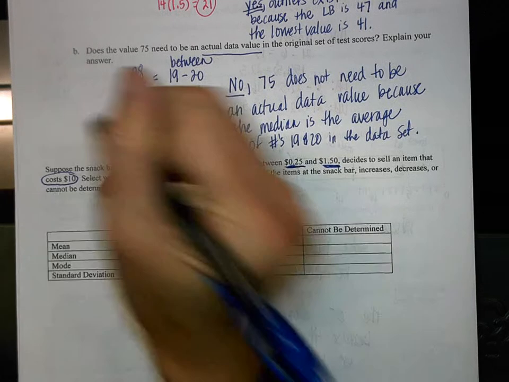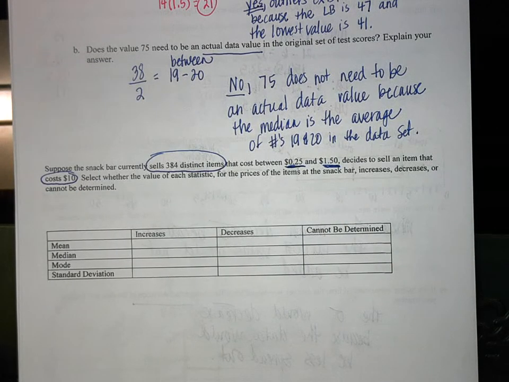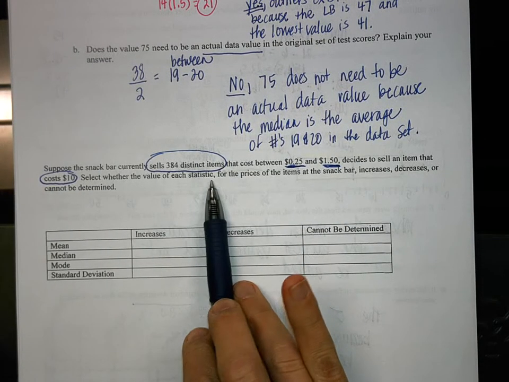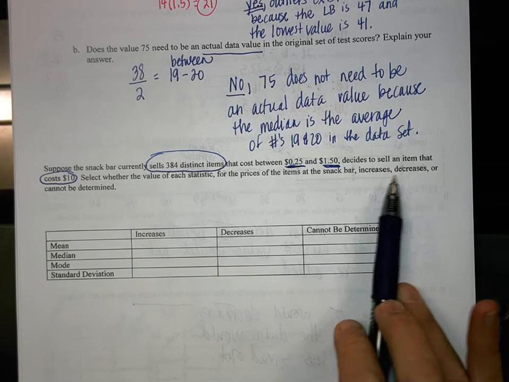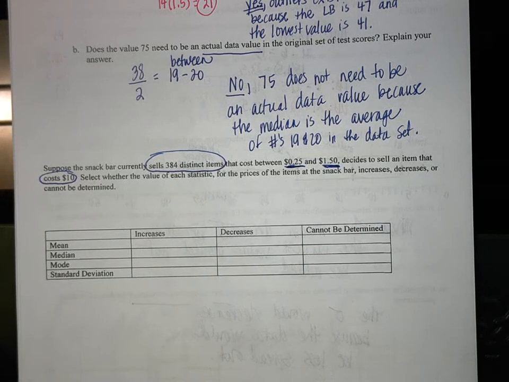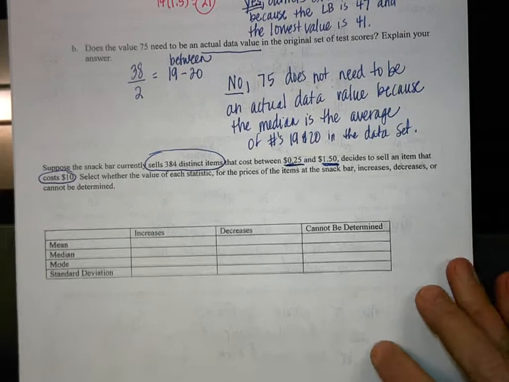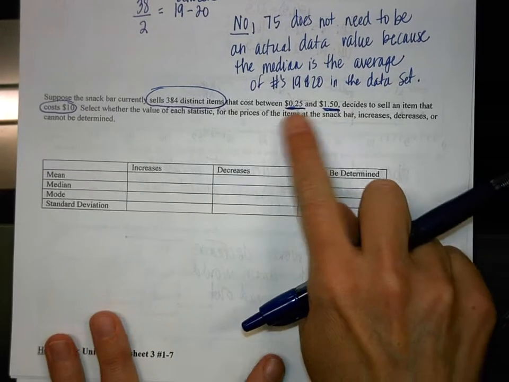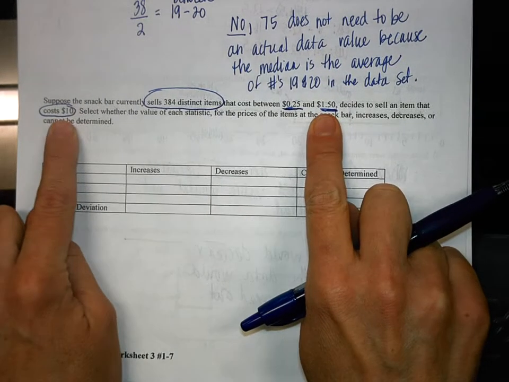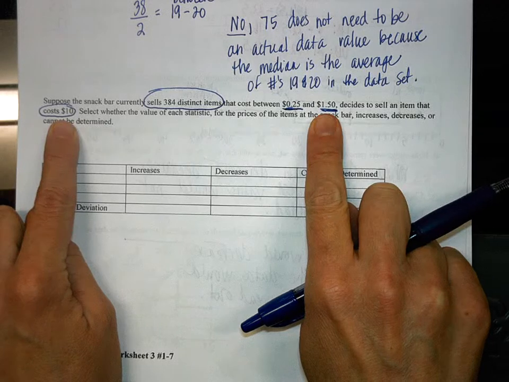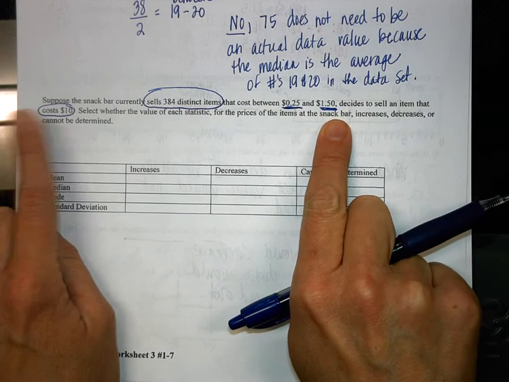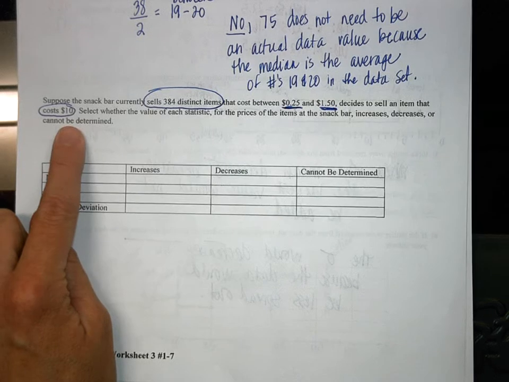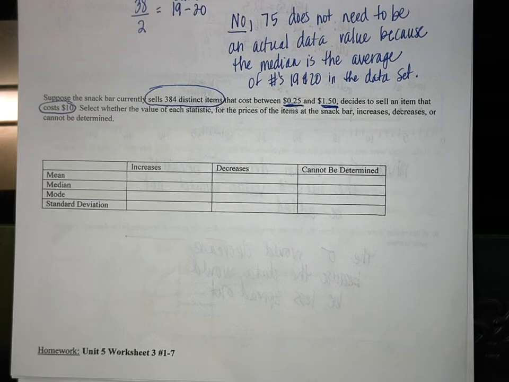Select whether the value of each statistic for the prices of the items at the snack bar increases, decreases, or cannot be determined. So they're adding in, would you think this $10 would be an outlier? Yeah, because you would have all these numbers between 25 cents to $1.50, and then all of a sudden this one that's $10.